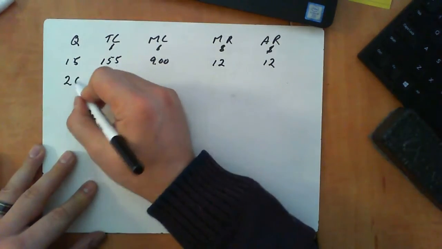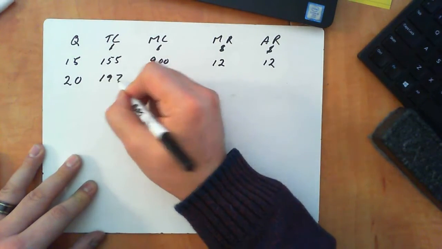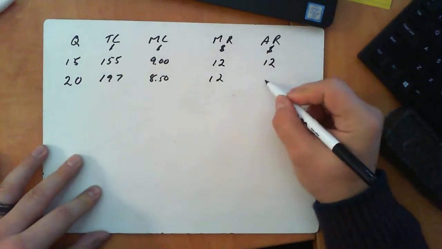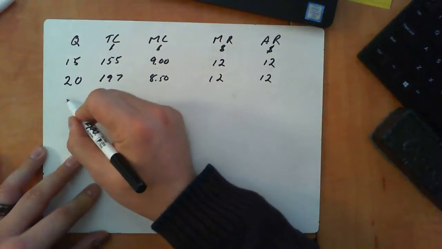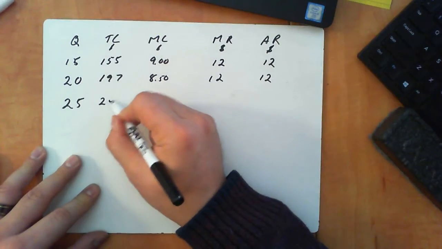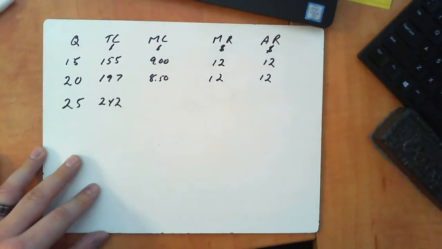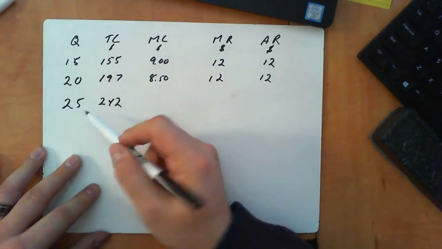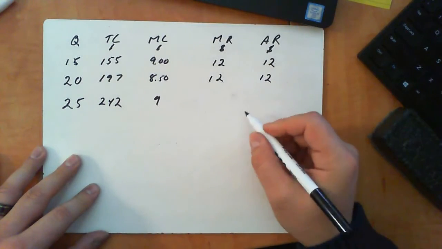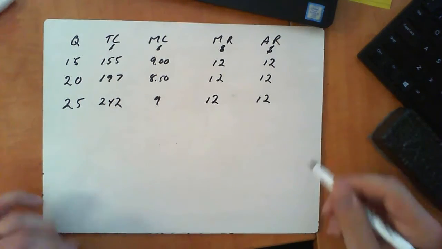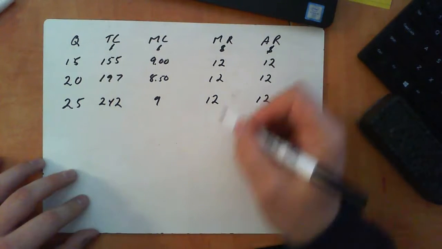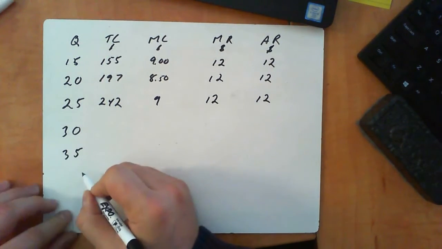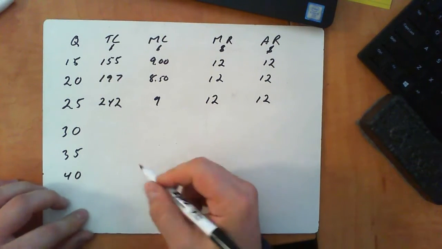At 20 gift boxes, we get $197 in total cost and $8.50 in marginal cost. And again, our marginal revenue is $12 and our average revenue is $12. At 25, we have $242 in total costs. To determine our marginal cost, in the case they don't give it to you, you divide the 242 by the quantity, which in this case is $9, and 12 and 12 for marginal revenue and average revenue. Marginal revenue will always stay the same because it's a purely competitive market, and so we're price takers again.